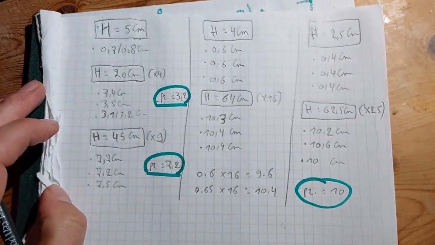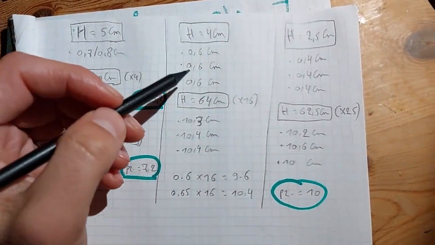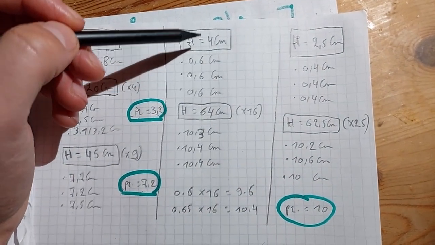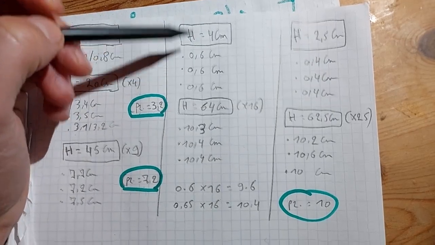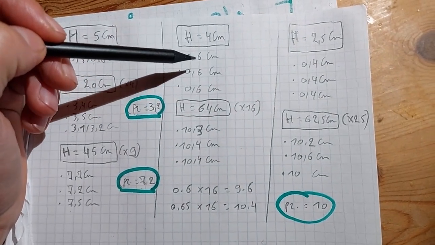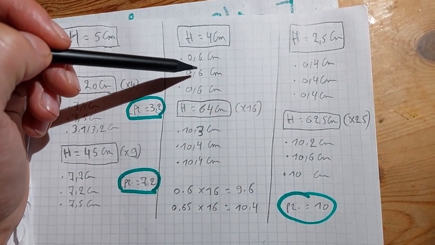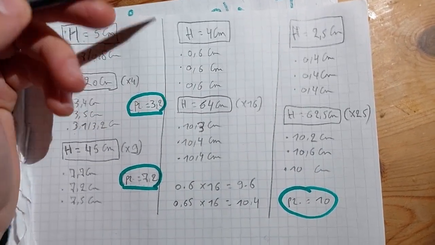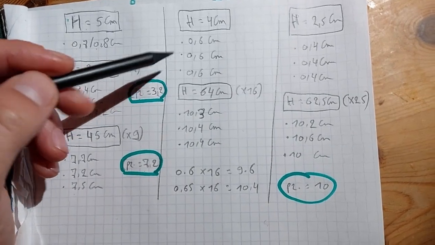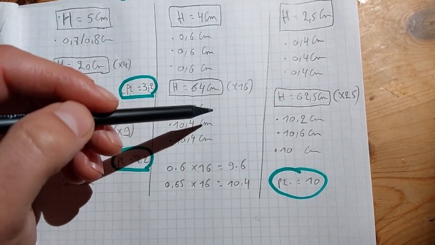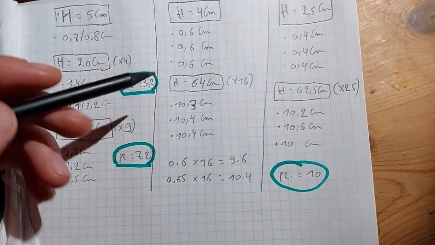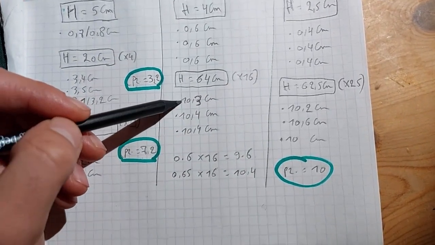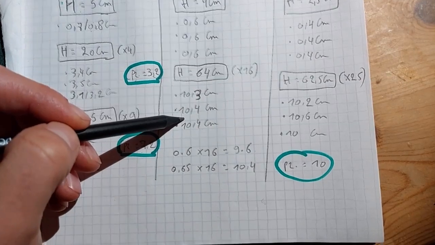Then for 16 times the height, 4 times the velocity, I had to change the one height to 4 centimeters. That gave us a consistent result of 0.6. So then 4 times the velocity, 16 times higher. The prediction is 0.6 times 16, which is 9.6. My results were between 10.3 and 10.4.